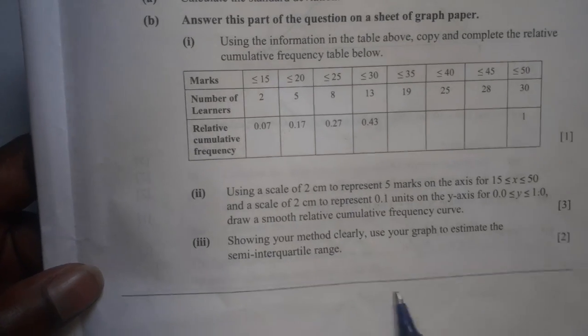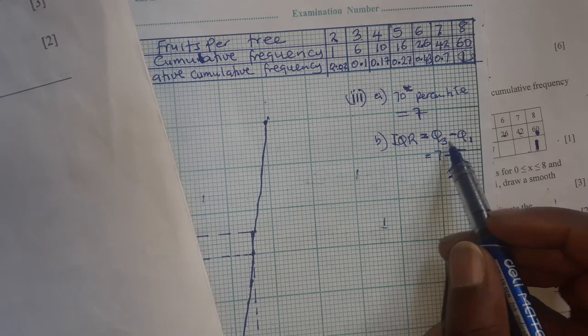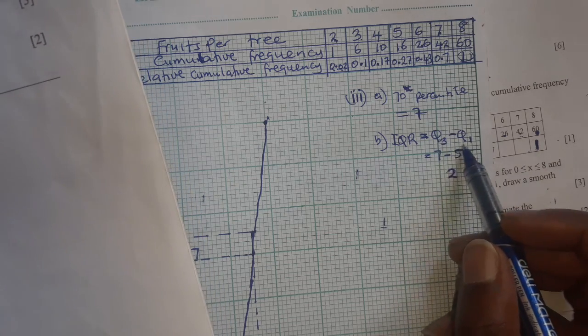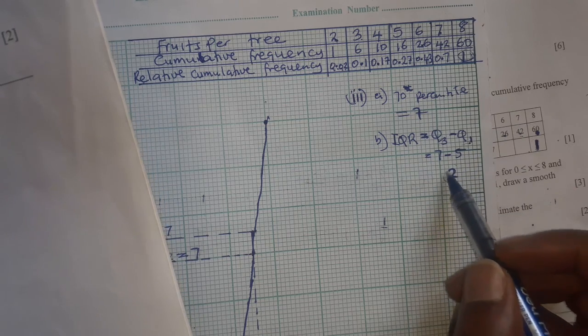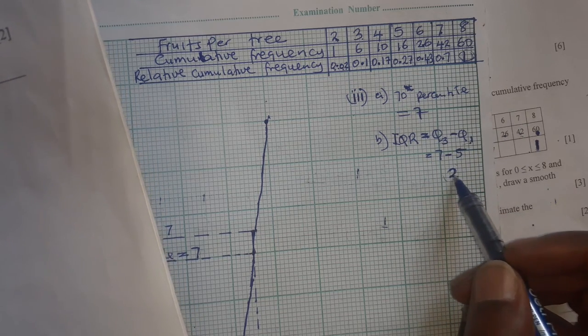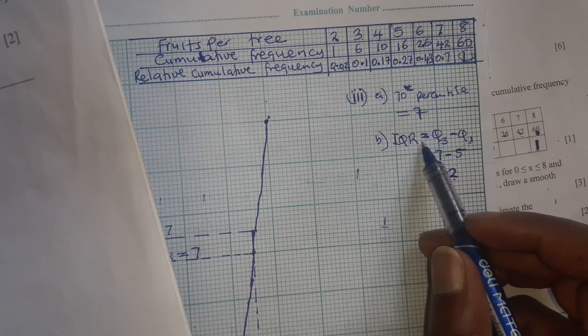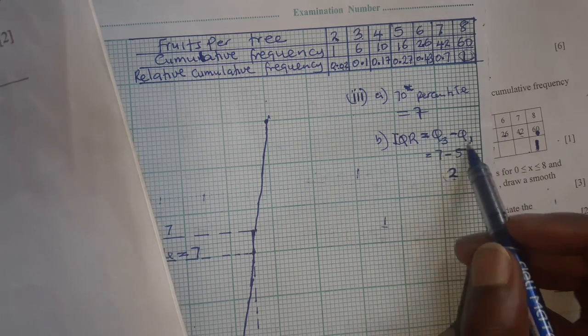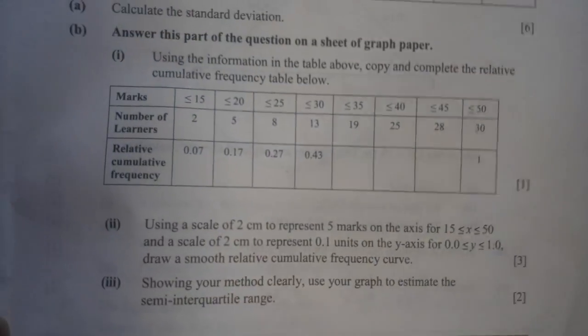So meaning, in our case here, this part you need to divide by 2. So you divide this whole thing by 2. Even this 2 was going to be divided by 2, so our answer was going to be 1. So the semi-interquartile range is this whole formula that we have here, then you divide it by 2. That's the only difference. I hope you've gotten this question.